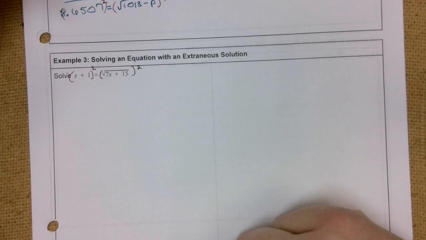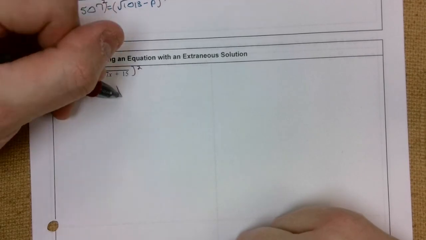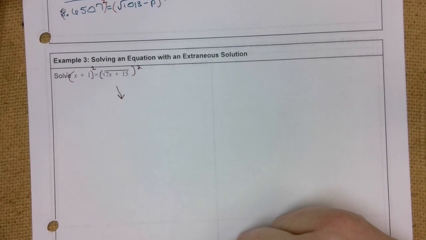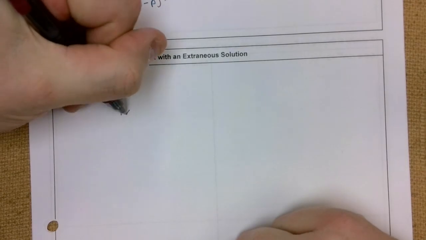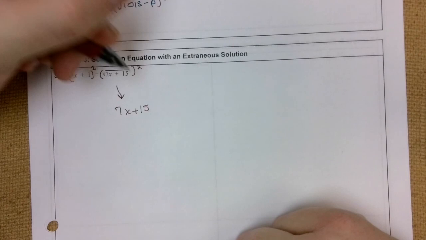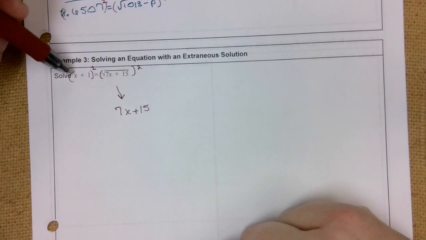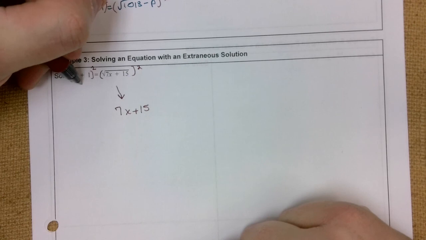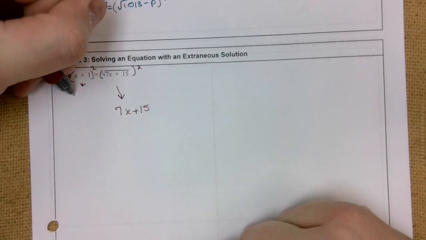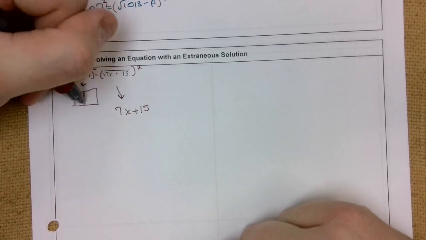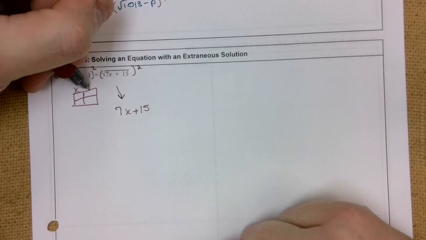Now, when we square this side, where we have the square root, they cancel each other out, and we get 7x plus 15. On the left-hand side, though, because we have this quantity squared, we got to do some magic squares. Because really this is x plus 1 and x plus 1.